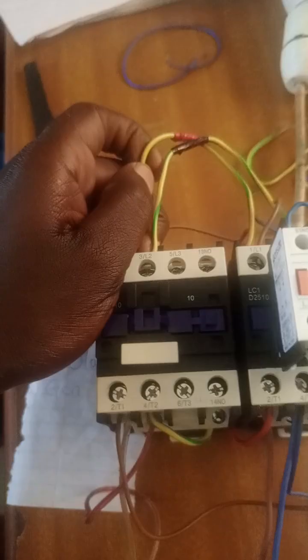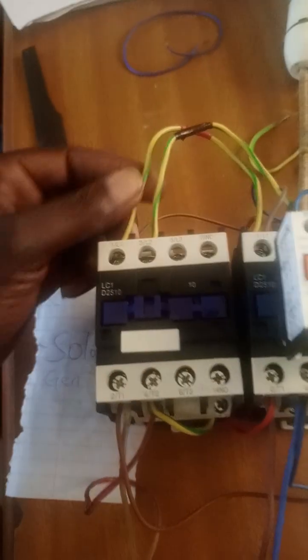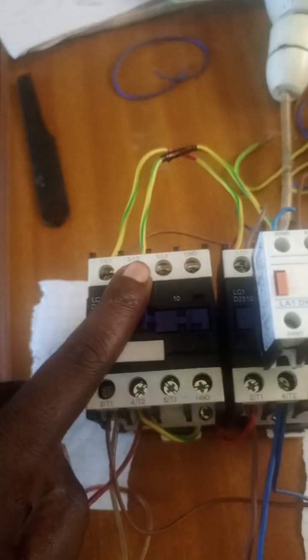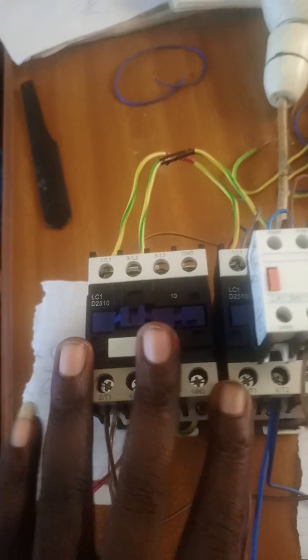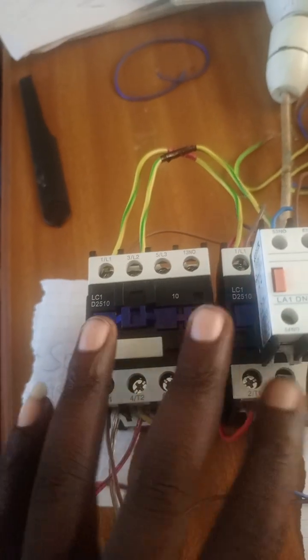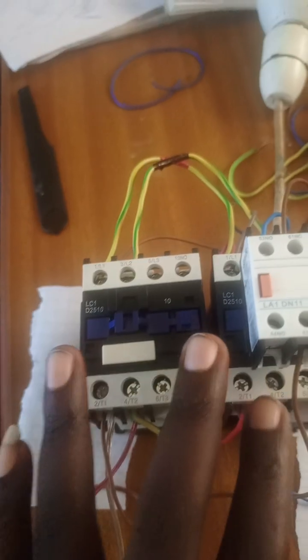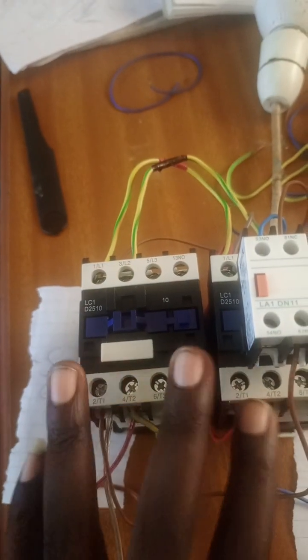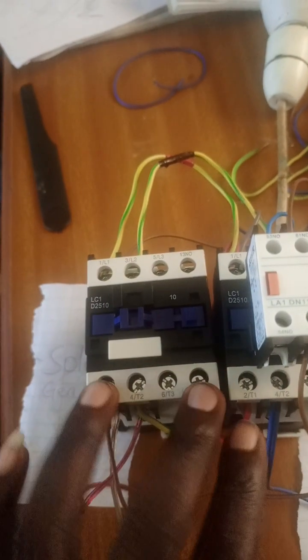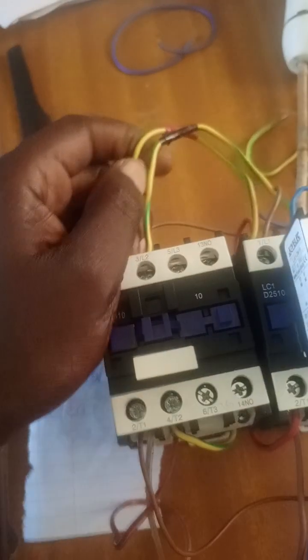So this is our load now for the generator. And mark you, this is a single phase supply. So this is a single phase ATS or a single phase changeover switch. So this is our load.